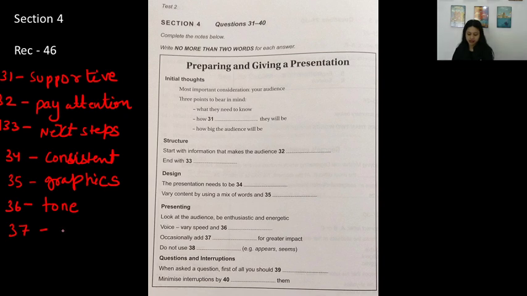Answer 37. Your answer is silence. You can also use a in the beginning if you want, a silence. Okay, why? Because two words are allowed. Your second option is silences. So you can write silence, you can write a silence, you can write silences. All three are correct.